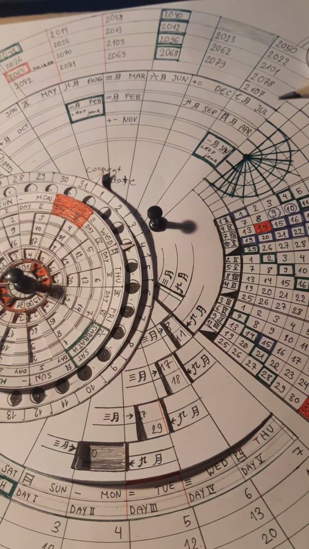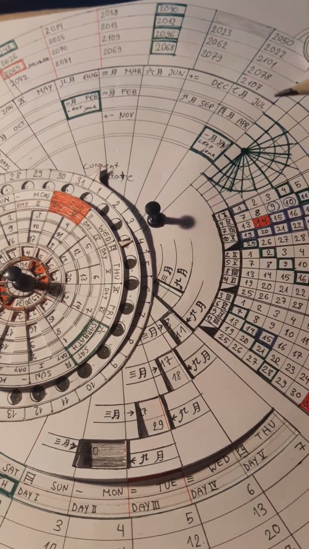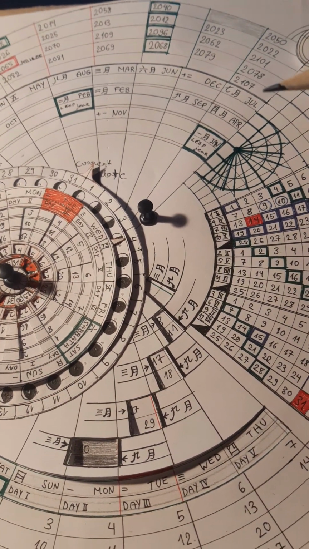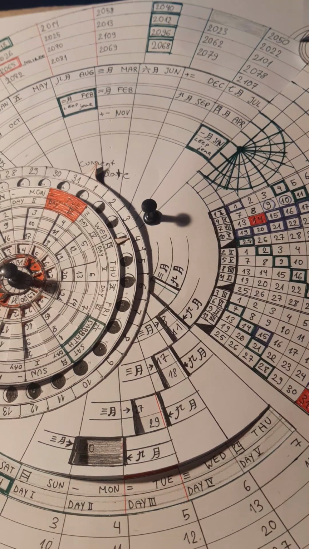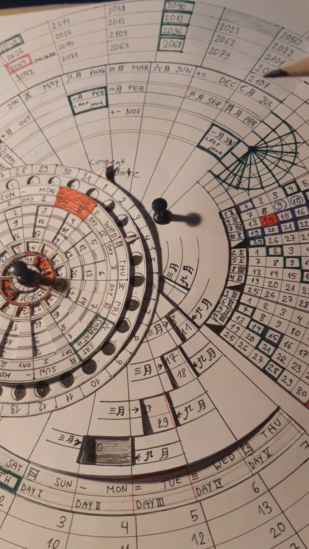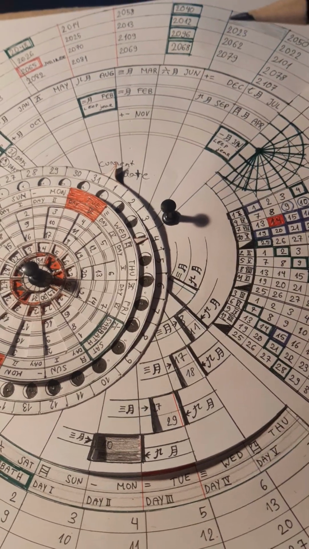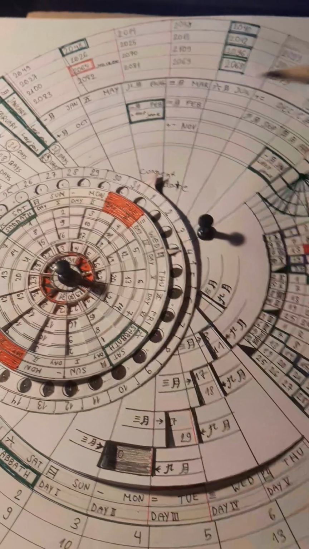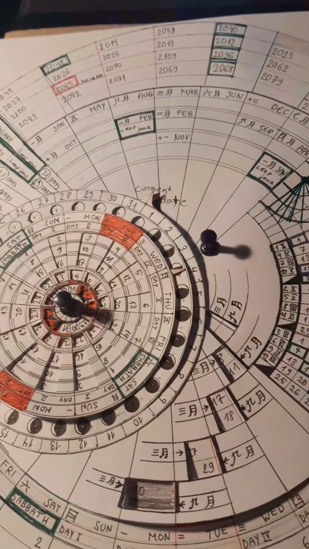Because of some of the year configurations, there were too many of this type. I had to add a fifth row, even though at other times these were empty because those configurations didn't match up.